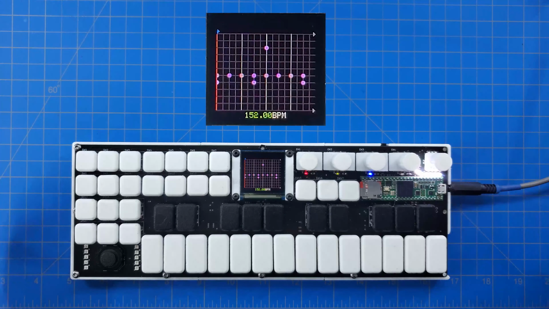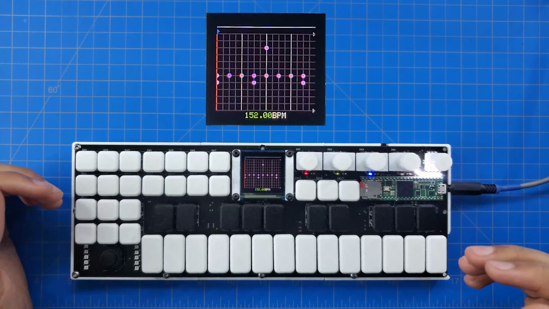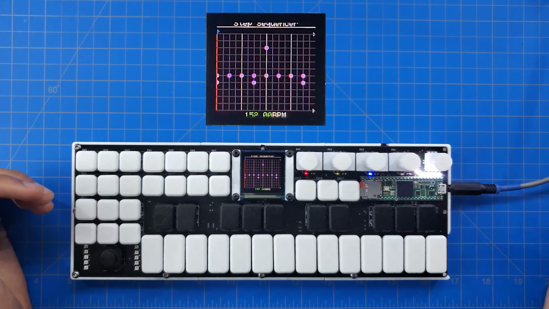So as you can see, it's definitely a lot of fun to play around with. I'm working on adding hopefully a lot more features, so stick around for that.